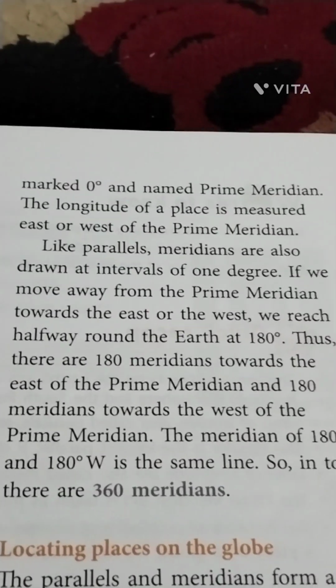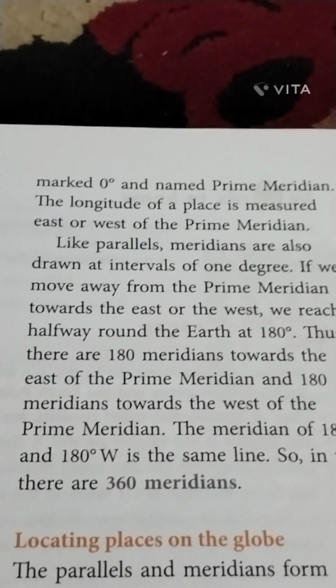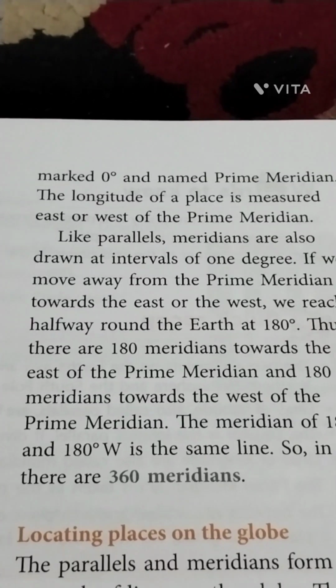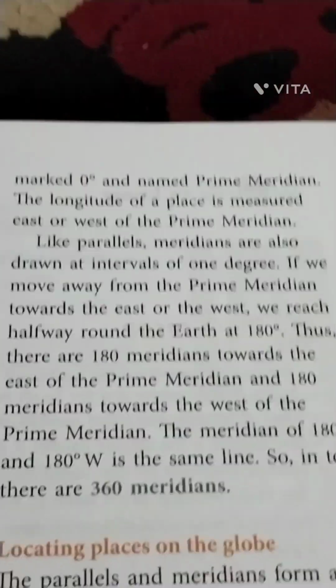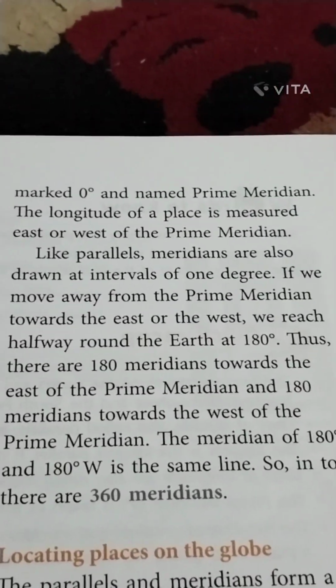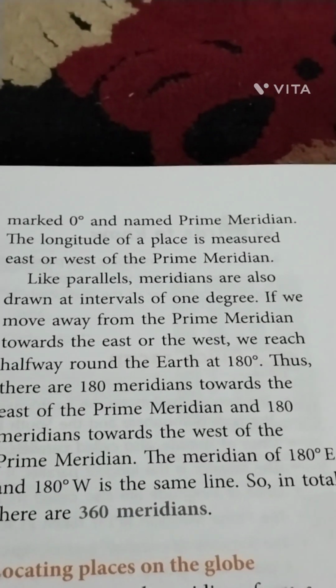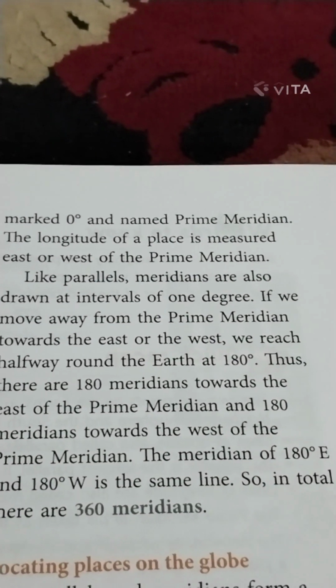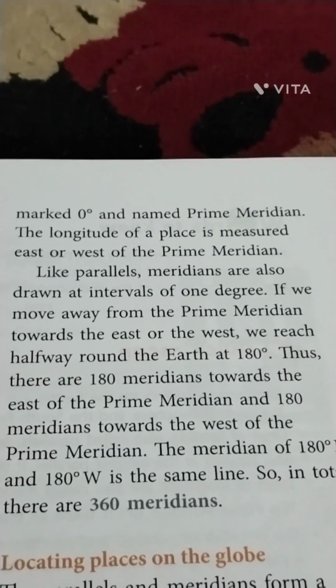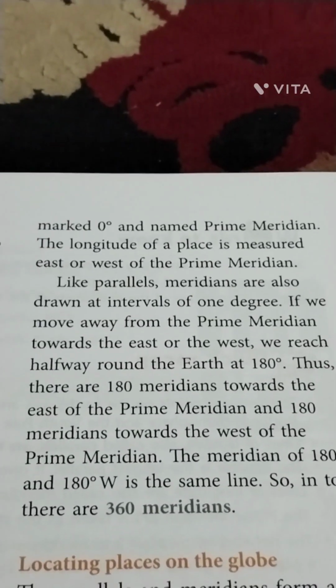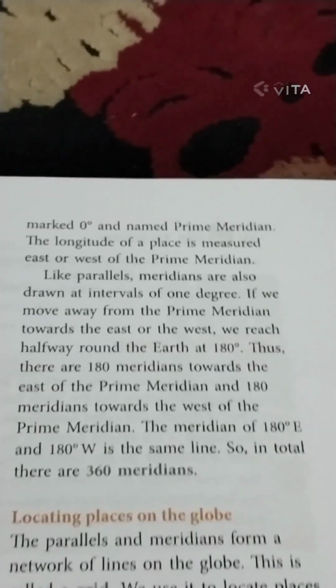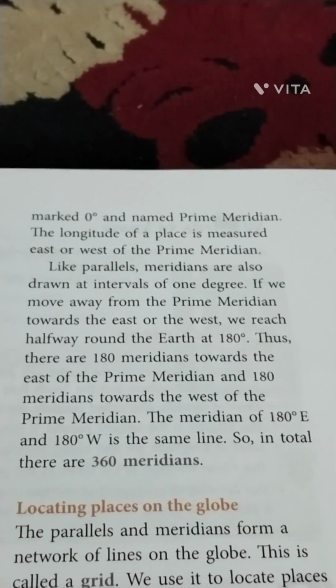The longitude of a place is measured east or west of the prime meridian. Like parallels, meridians are also drawn at intervals of 1 degree. If we move away from the prime meridian towards the east or the west, we reach halfway around the earth at 180°.